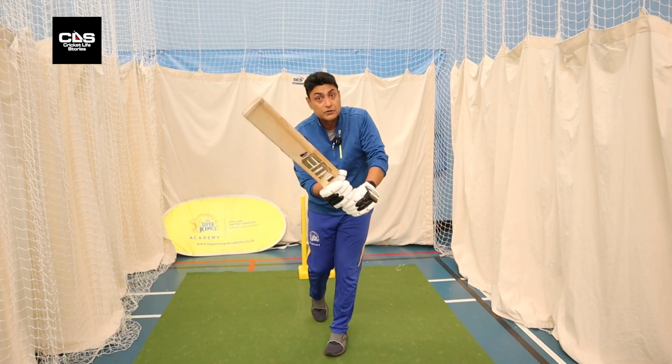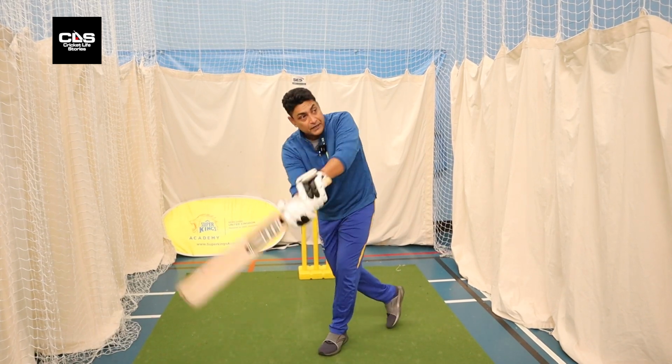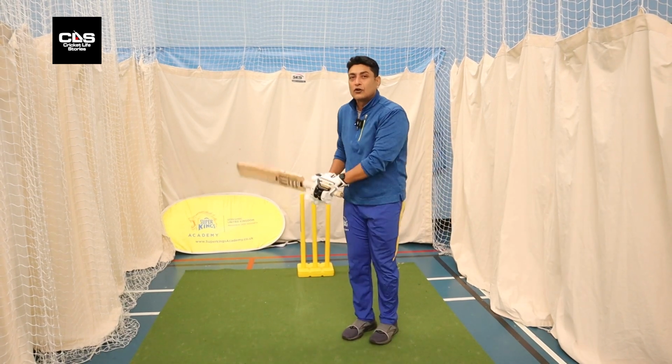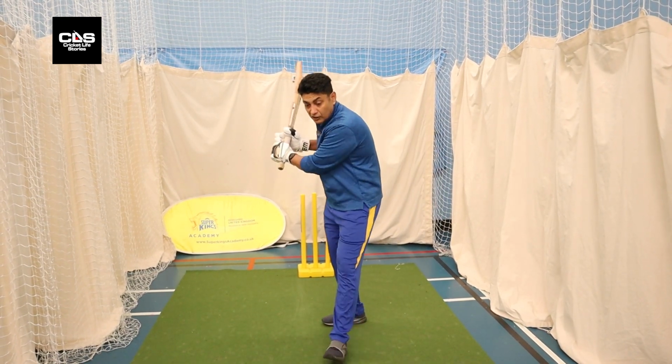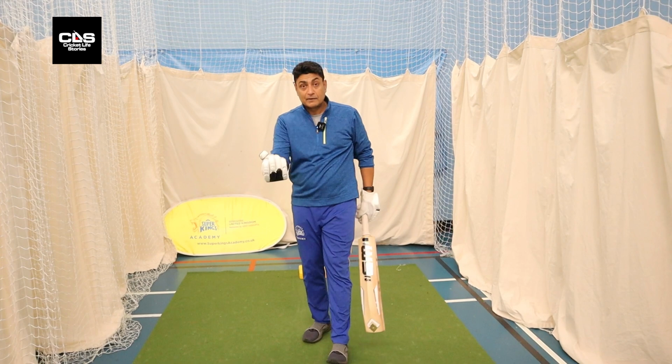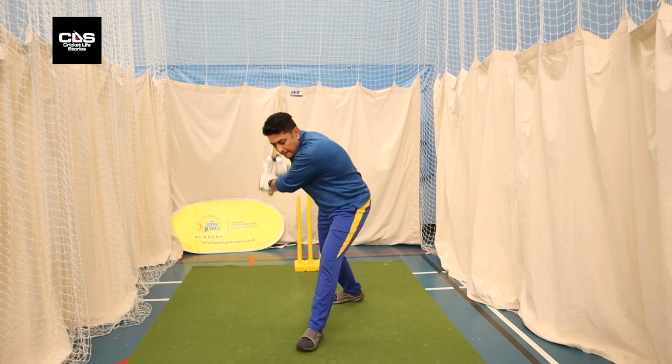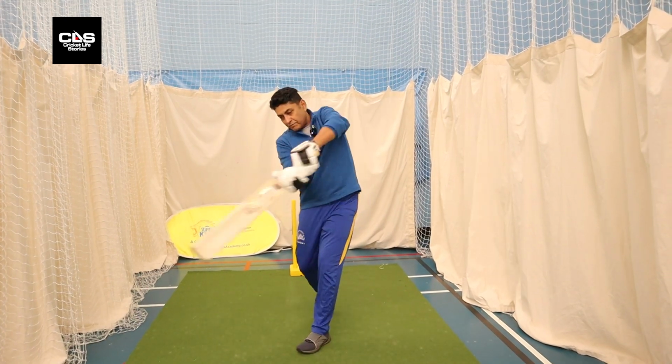Predominantly, you see a lot of flicks, which is still fine. You chip it or you flick it over, you step out. But more often than not, you're hitting across the line. So you see a lot of batters hitting across the line. Again, something which was frowned upon earlier on, but it's one of the main shots nowadays.